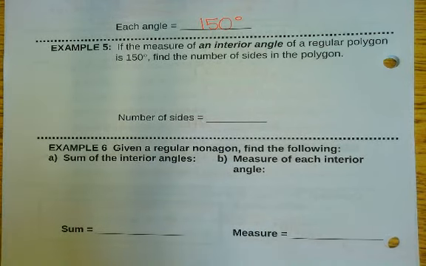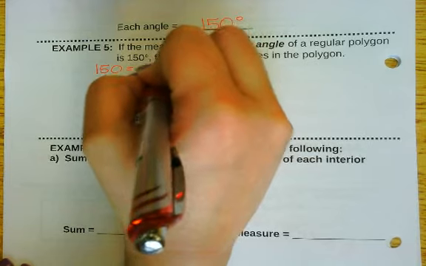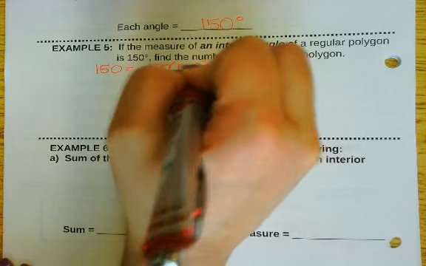Okay, example 5 says that if the measure of an interior angle of a regular polygon is 150 degrees, find the number of sides in the polygon. Well, that doesn't really help that we just did it, but we're going to pretend like we didn't do number 4, and we have to work backwards. So we know that the measure of an interior angle is 150. So you know that 150 equals 180(n minus 2) over n. Correct?